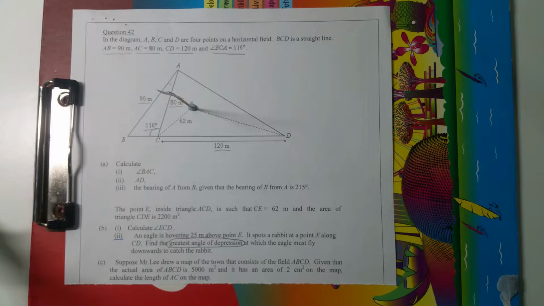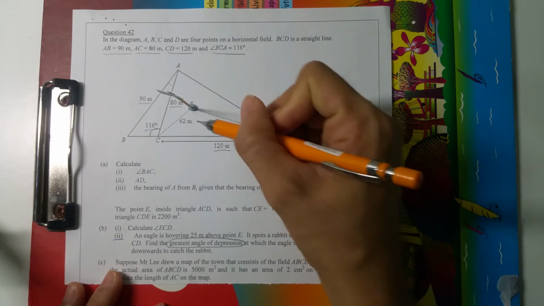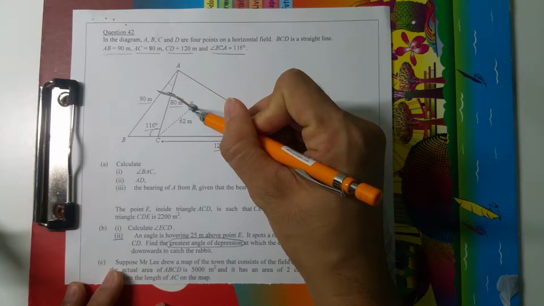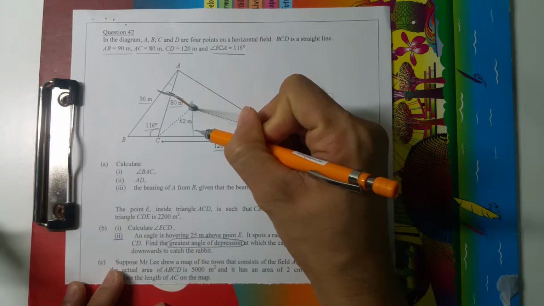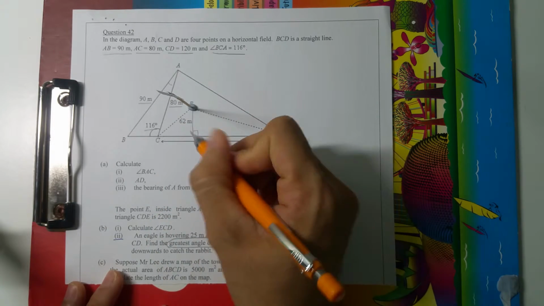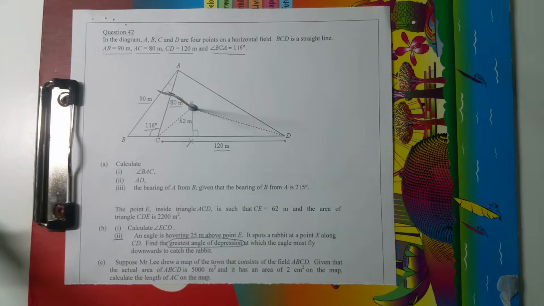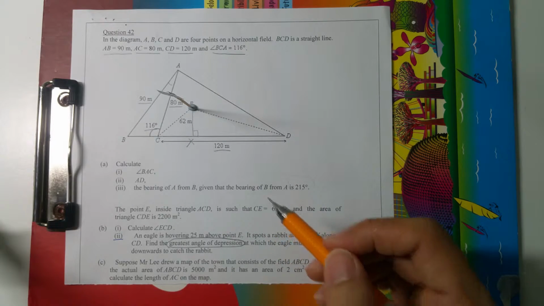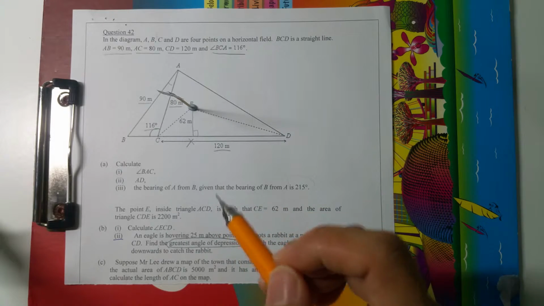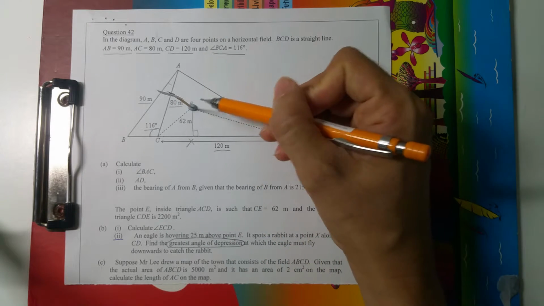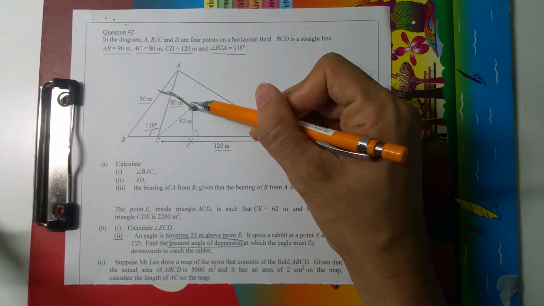Since the angle of depression required is the greatest one, the eagle must be nearest to the point X. And this happens when the base E is perpendicular to the line CD. X is here. So we have to solve this in two steps. Step 1, we need to find the ground distance EX.